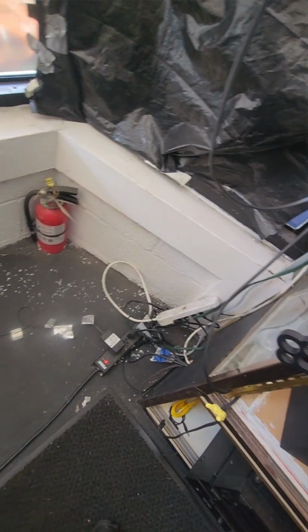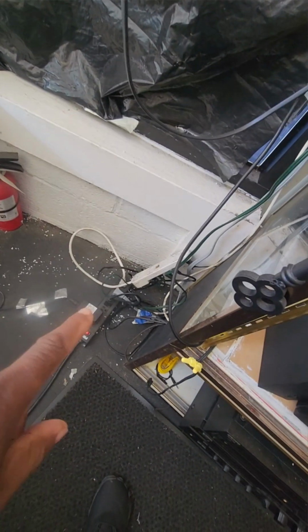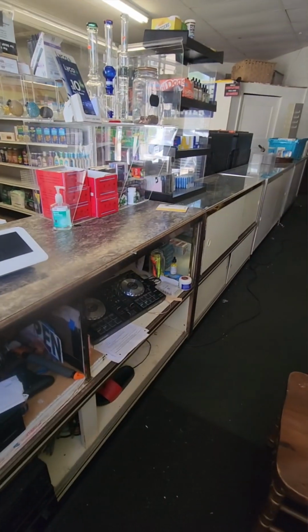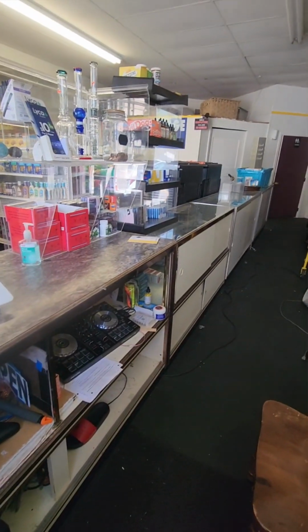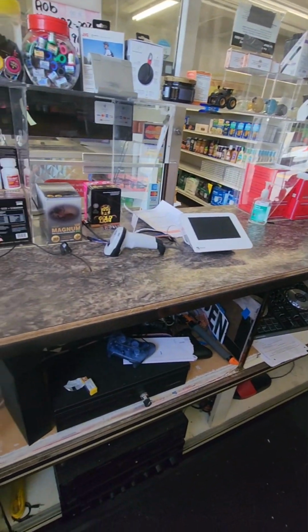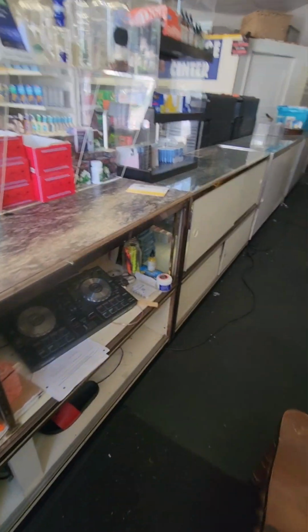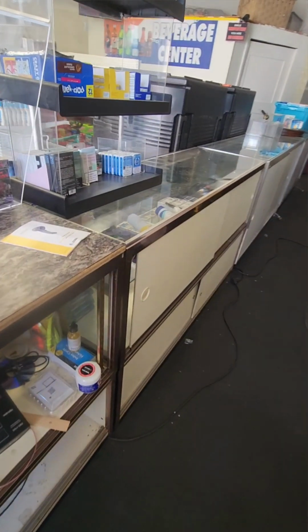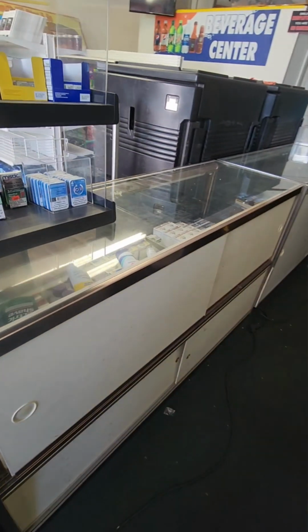They've got a 110 outlet right here, and I try to avoid putting any equipment onto any of these extension cords, so I'm going to rule that out right now. But they do have an ample amount of counter space up here that could possibly be used. Let me just look around.